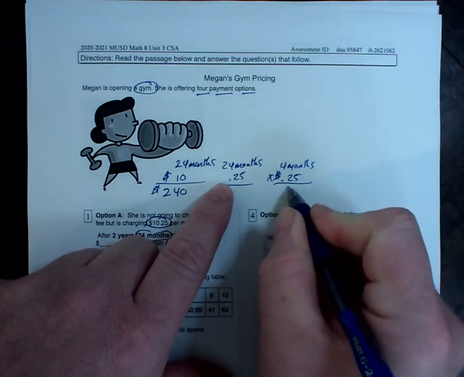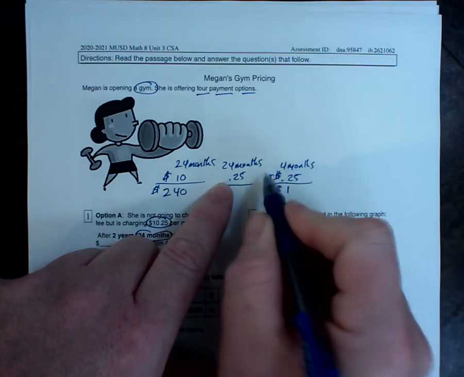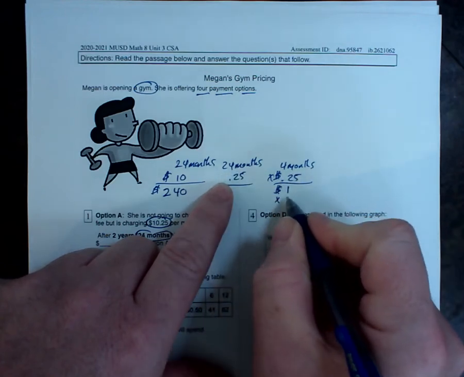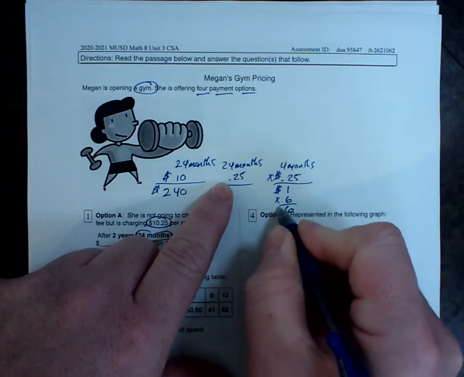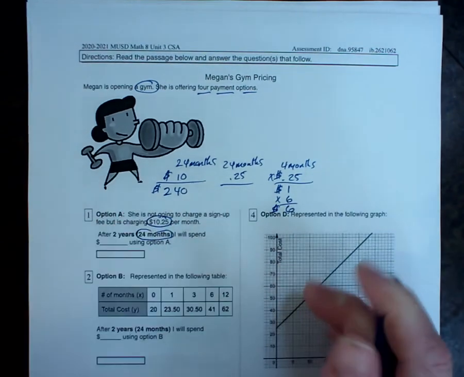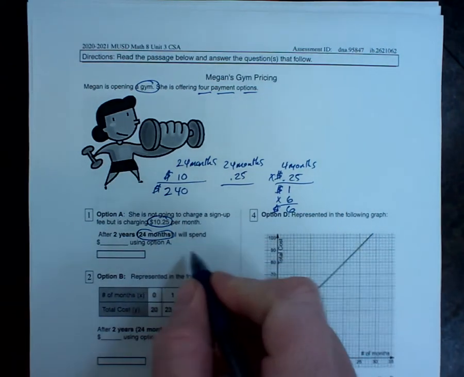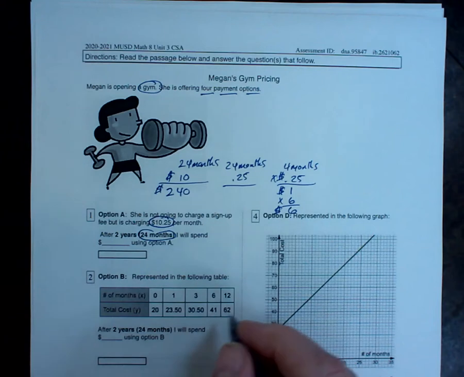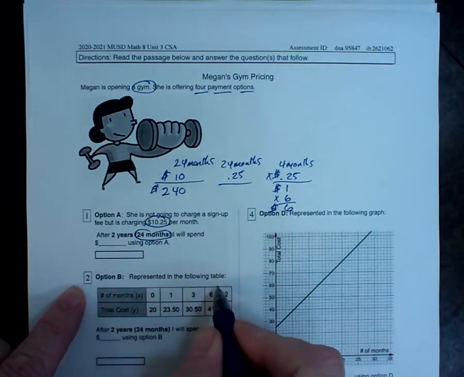That's $1. So how many 4 months are there in 24 months? There's 6. So if I multiply that times 6 cycles, that's going to be $6. So I want to combine those two together for my answer: 240 plus 6.